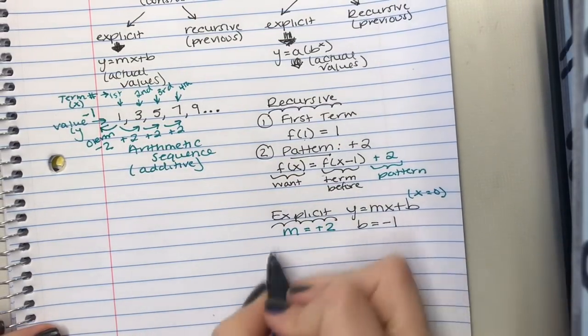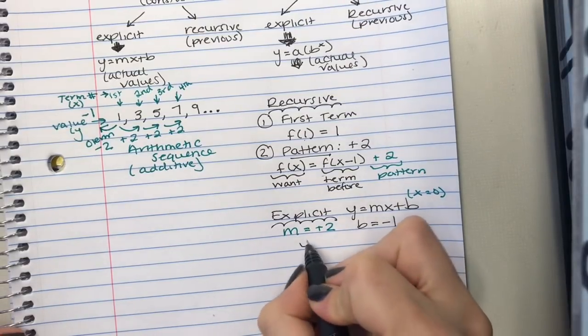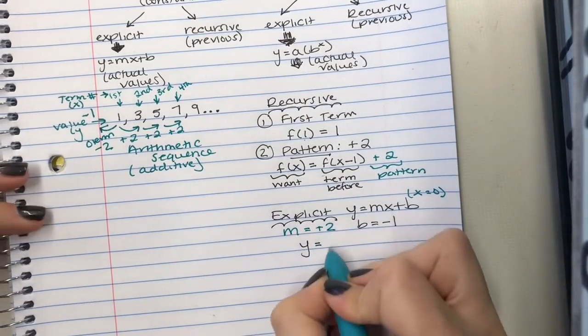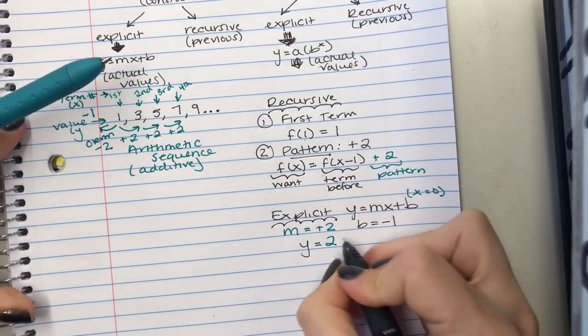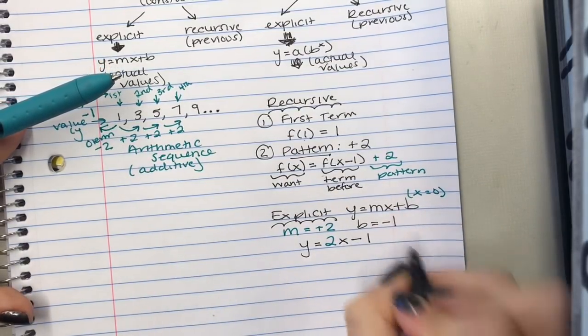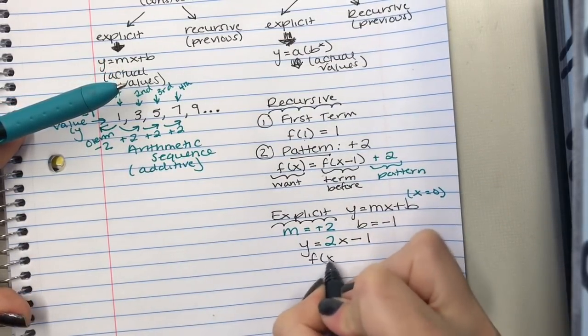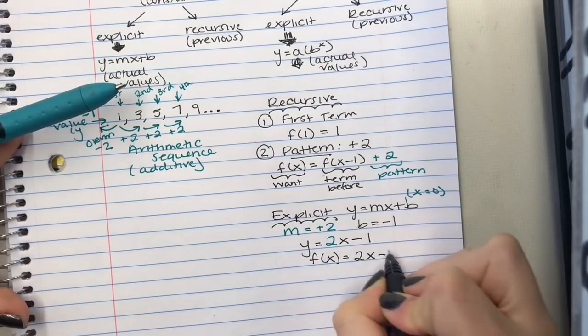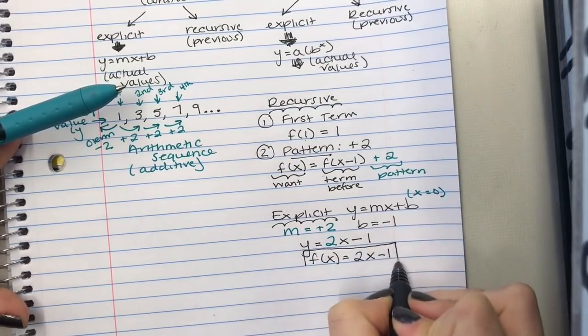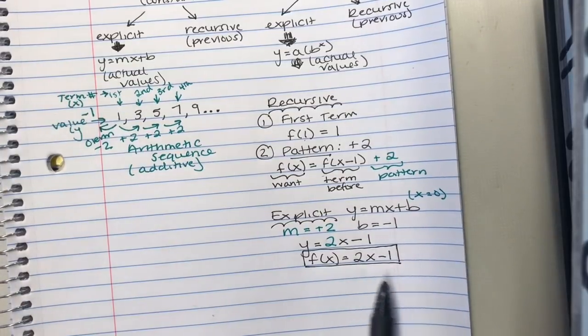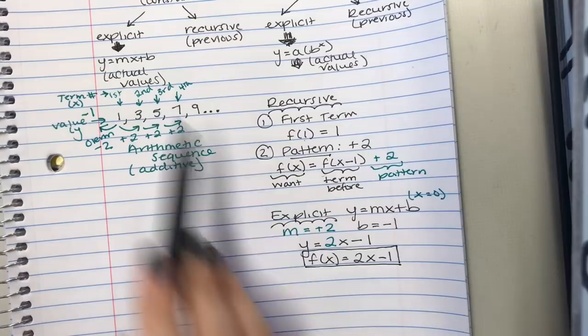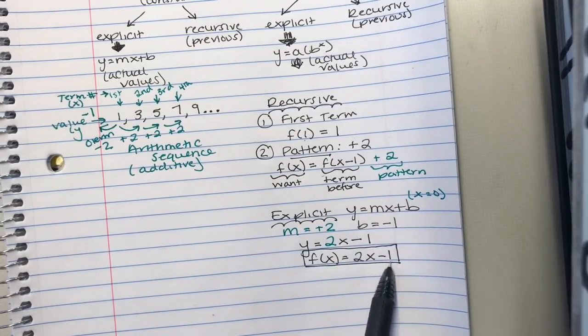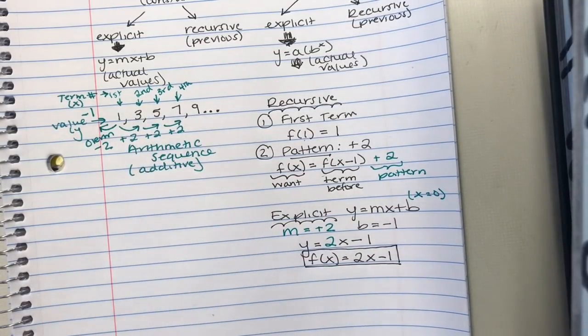And in this case, I can then write the explicit function as y equals 2x minus 1, or f of x equals 2x minus 1. Same thing either way. But I would be able to substitute any term number and get the right answer. So if I substitute in the third term, f of 3 would be 6 minus 1. I'd get 5. It works. Okay? So let's try another example of this because it's definitely a little bit weird.